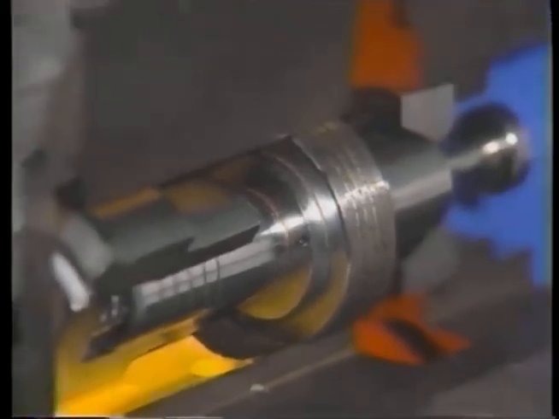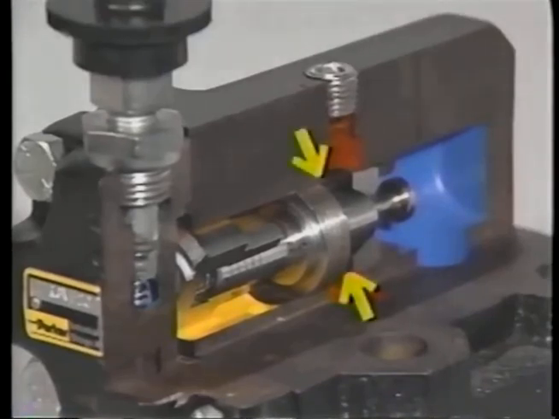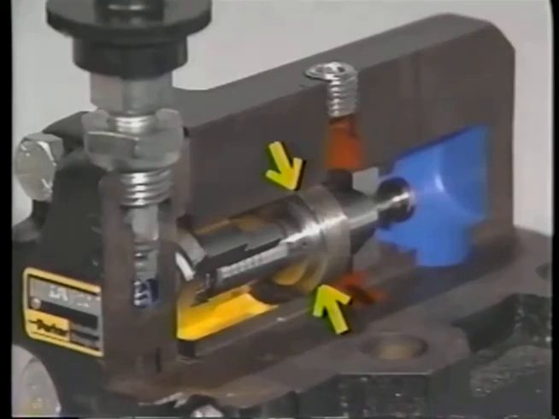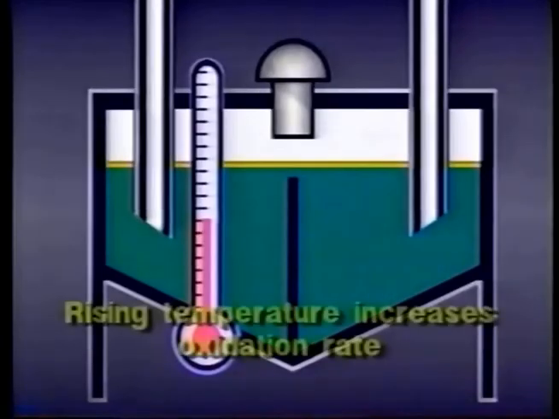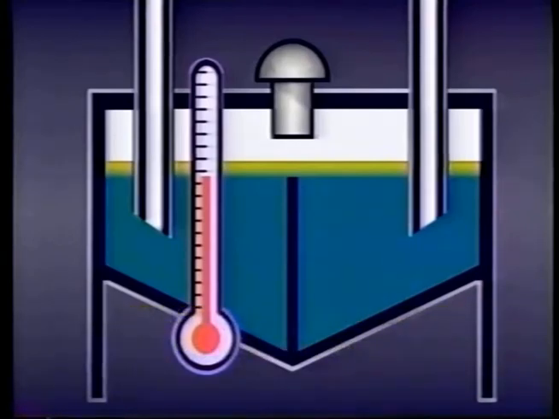Proper operation of many components, like this pressure control valve, for example, depends on a close fit. If acids corrode the metal surfaces, clearances like these will increase, and the system may not operate correctly. Heat speeds up the rate of oxidation in a reservoir very quickly. Generally, oil oxidizes twice as fast as normal for every 20-degree Fahrenheit rise above an average reservoir temperature of 130 degrees Fahrenheit. Oxidation inhibitors can be added to the oil to slow the oxidation process in the reservoir.